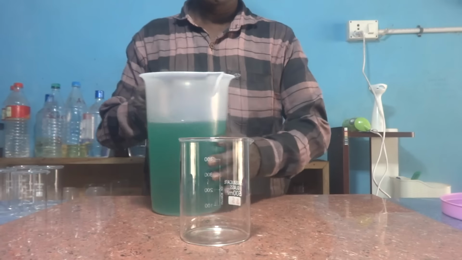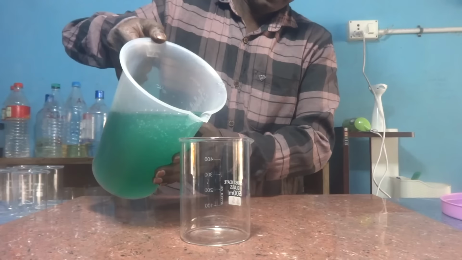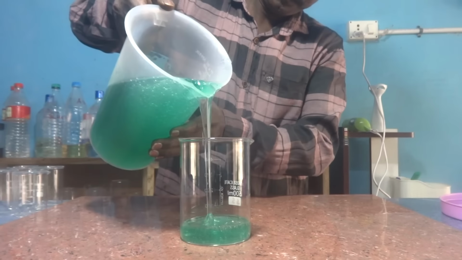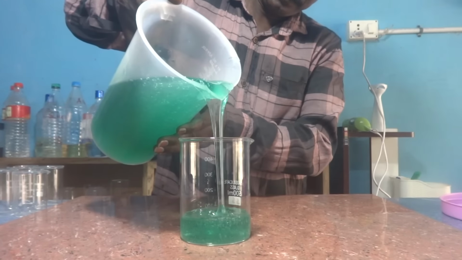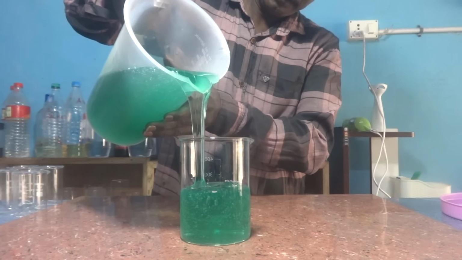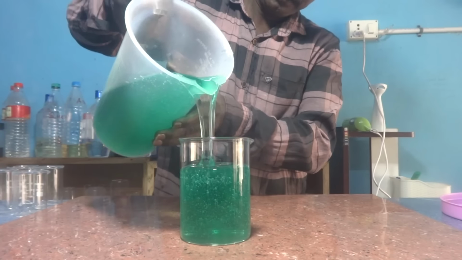Now again I will transfer the liquid detergent into a glass beaker. We can observe its thickness. This is the thickness 24 hours after preparation. The thickness will improve after 1 week or after 1 month.